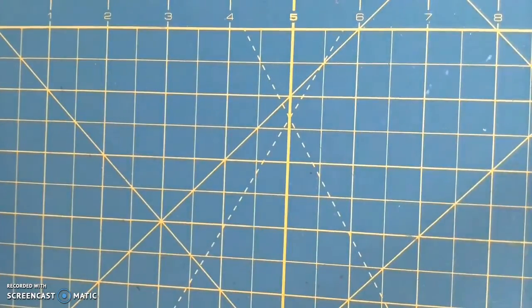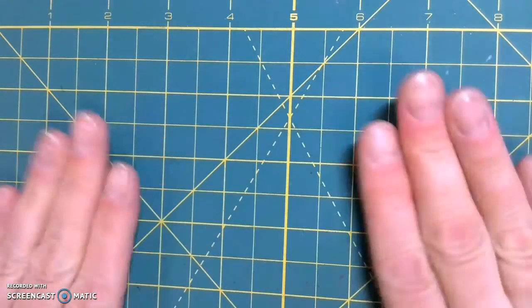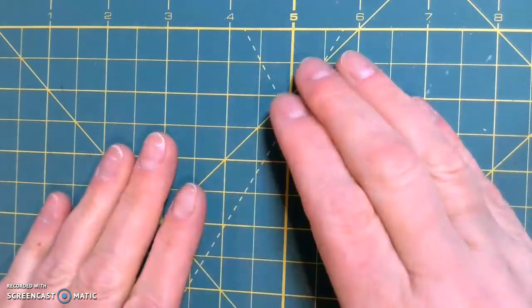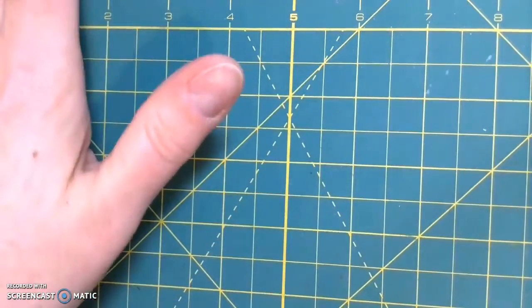With a surface area problem, it's just a little bit different because we want to cover all the faces of that three-dimensional figure. But squared is when we want to cover spaces. Cubic is when we want to fill things.